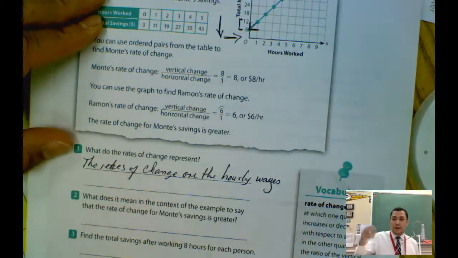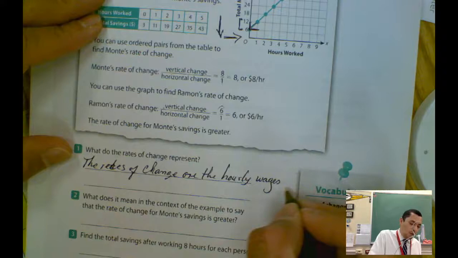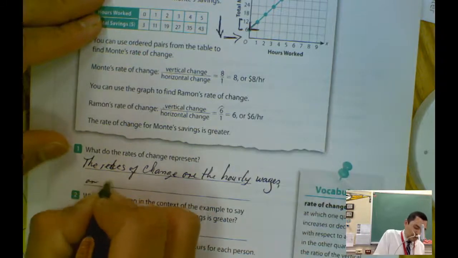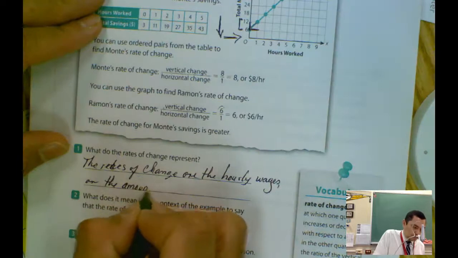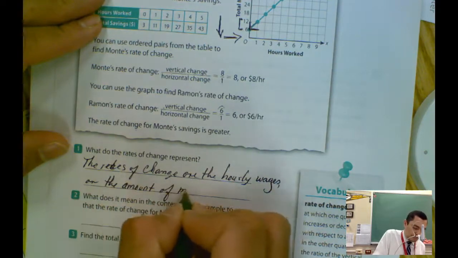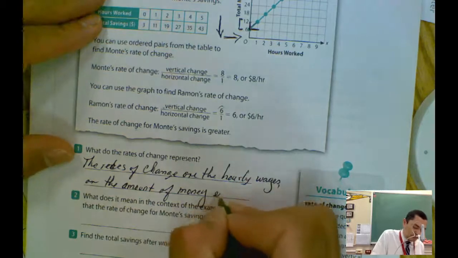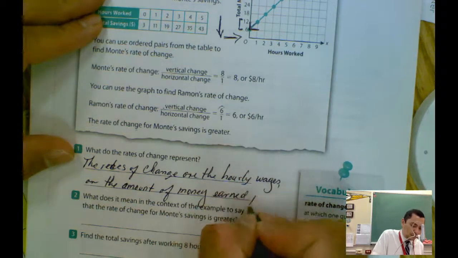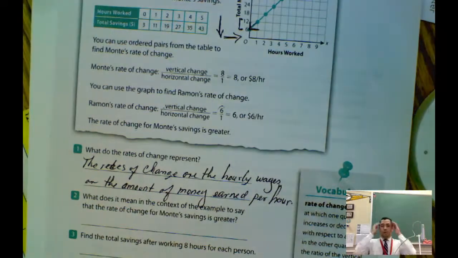So those wages per hour, those are your rate of change. Or you can say the amount of money earned per hour. Okay, that one you can say.